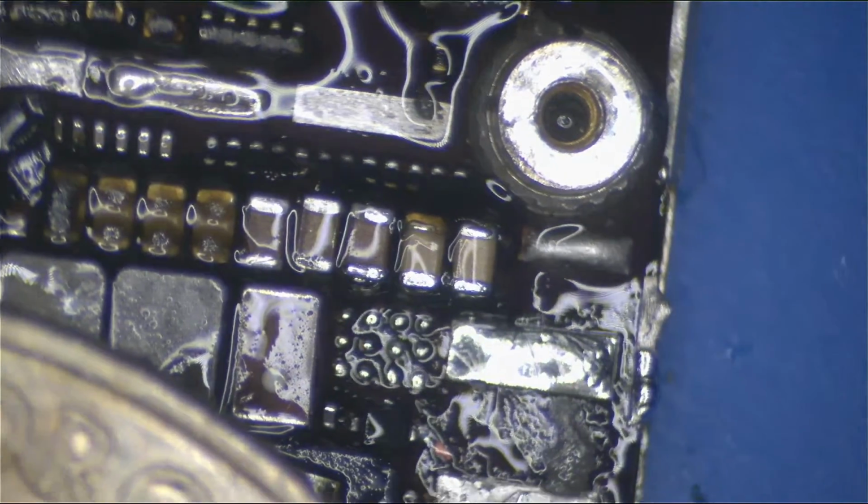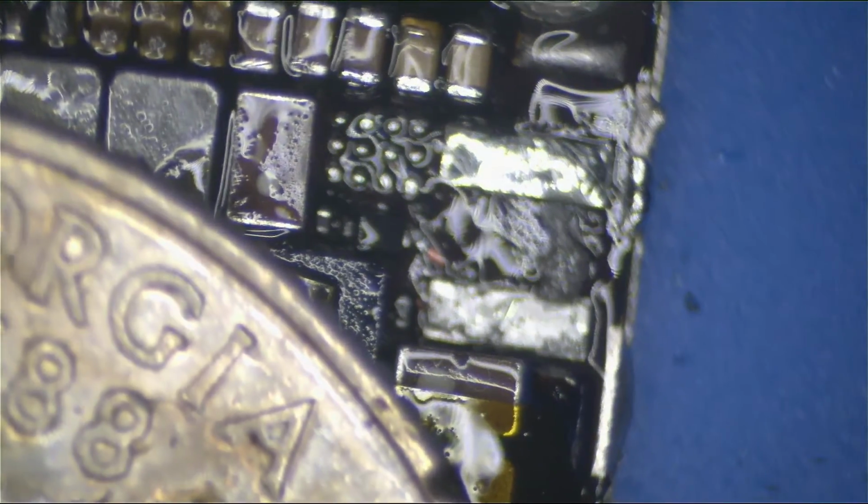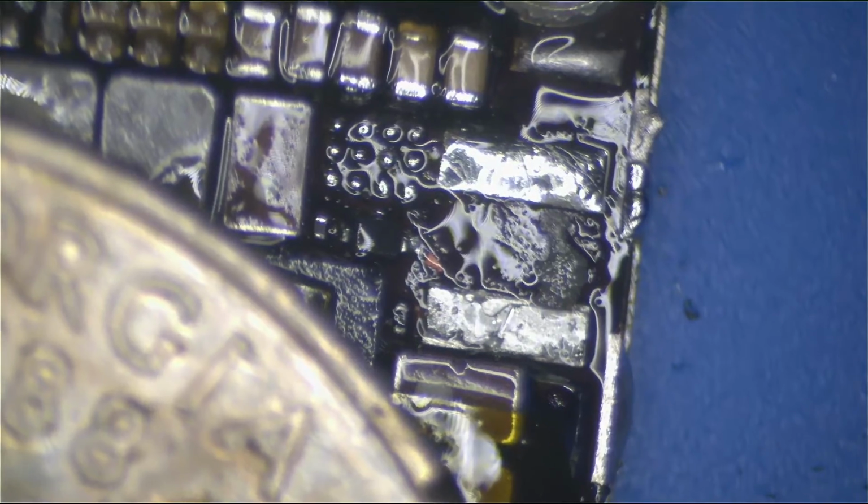So yeah, this process just takes time. It's kind of a bitch, but what can you do?